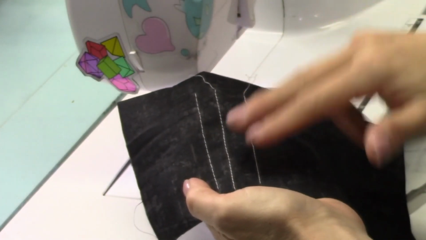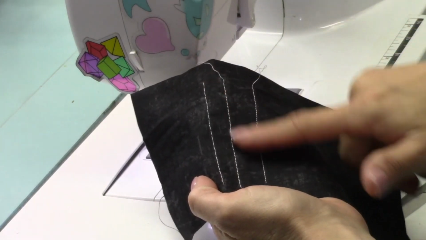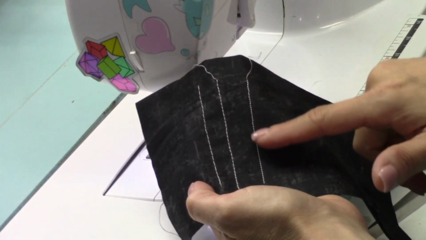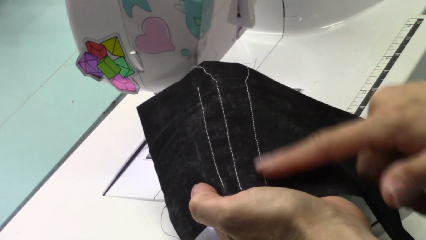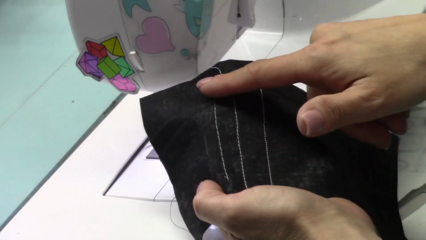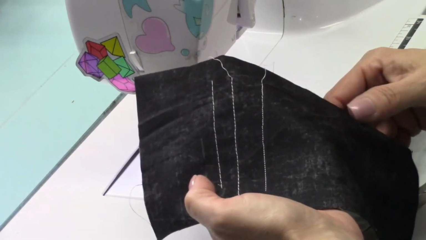So remember, your stitch length is how many millimeters it is, so how long or how short it is. The smaller the stitch length, the closer together your stitches, because the shorter your stitches. The larger your stitch length, the longer it is. So what do you use stitch lengths for? Well, there's a couple of different things.